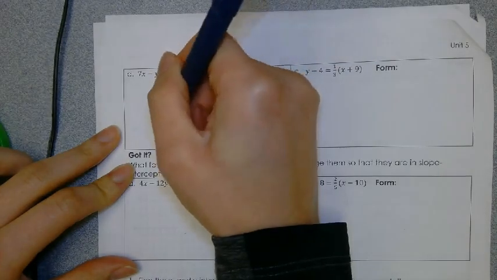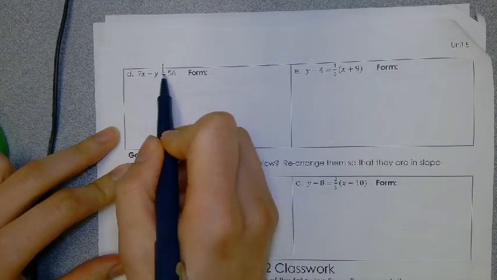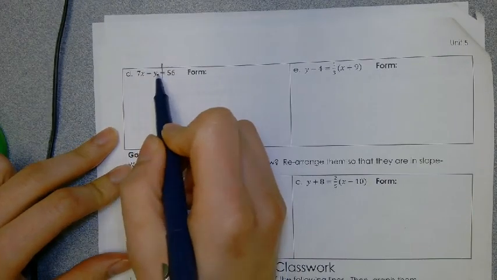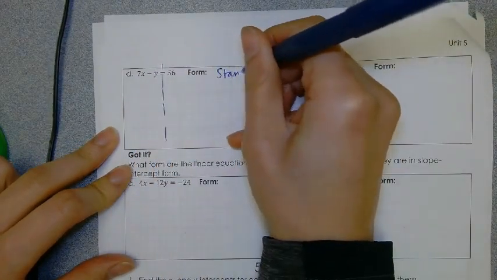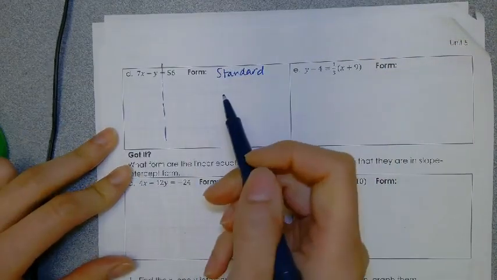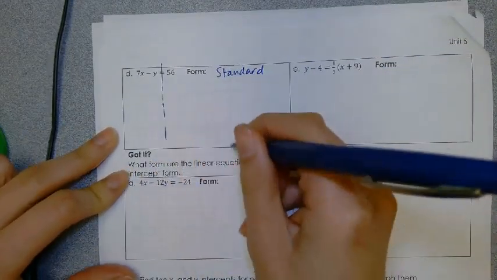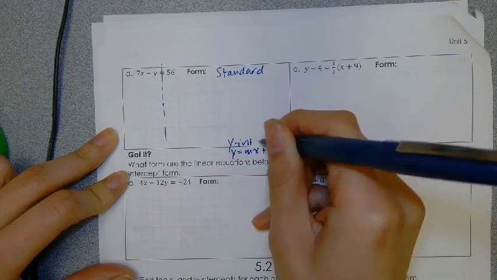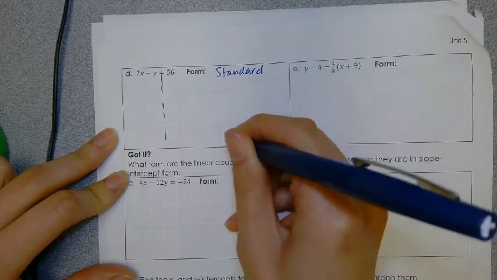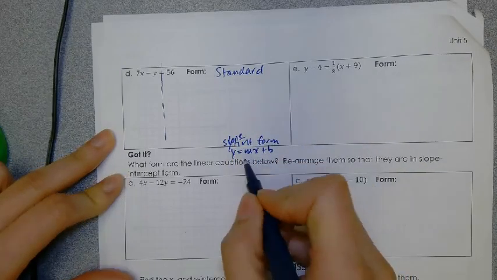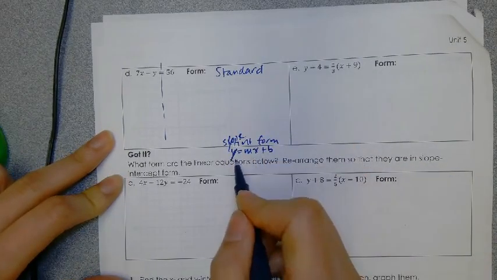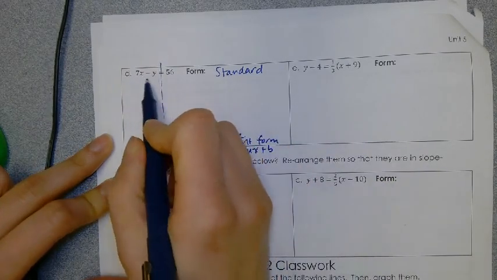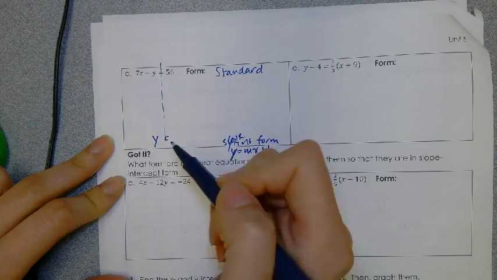Again, I want to identify what form this equation is in. That's right, x and y are on the same side, so this equation is also standard form. I want to change it to y-intercept form, or y equals mx plus b. Oh, excuse me, slope-intercept form. So this is my goal. I want the y on one side, which means I need to move some things around.